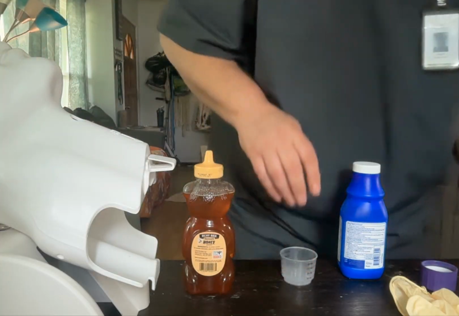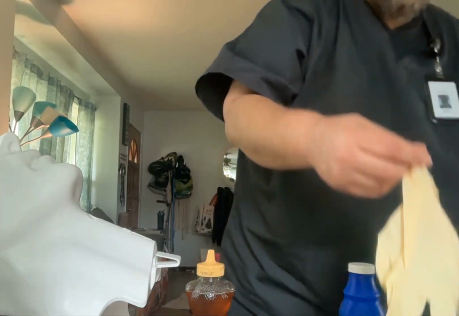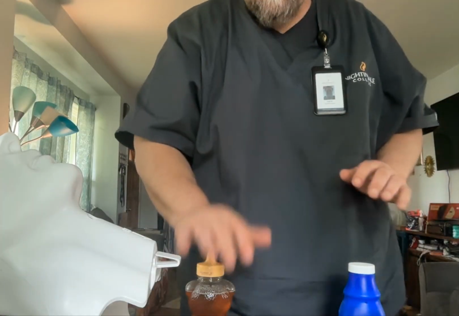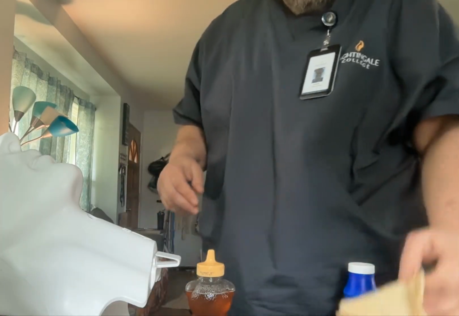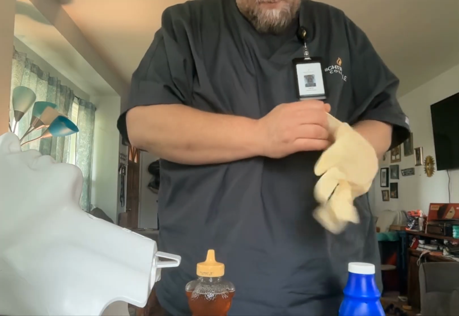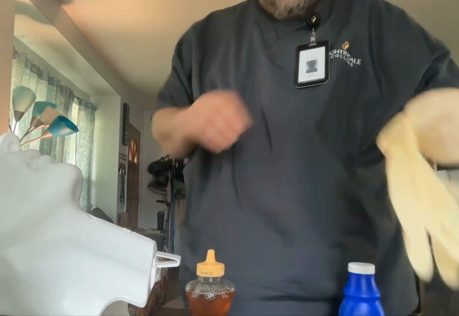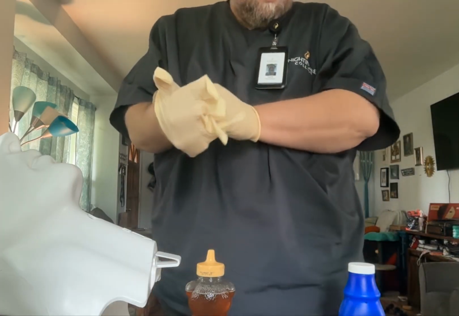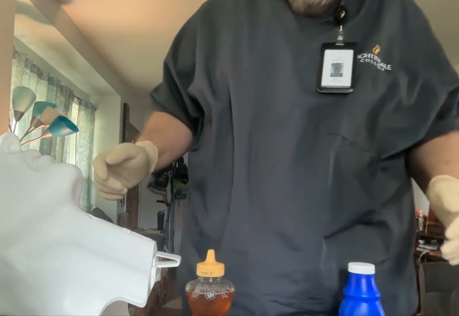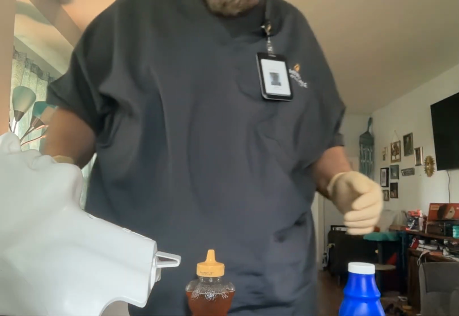And now all my medications are prepared. I'm going to do hand hygiene. Put on my gloves, clean gloves, and I'm going to take my medication into my patient's room. I'm going to knock on the door.